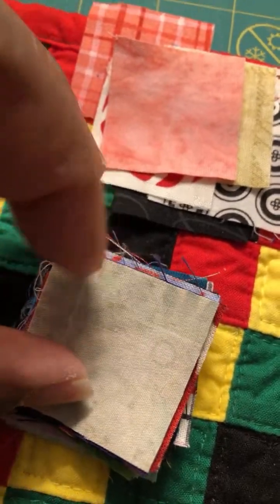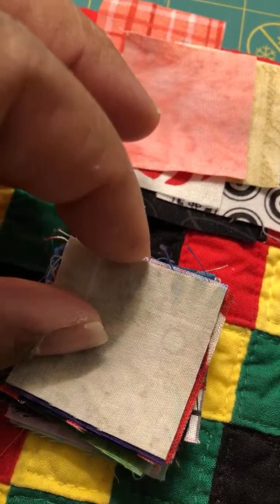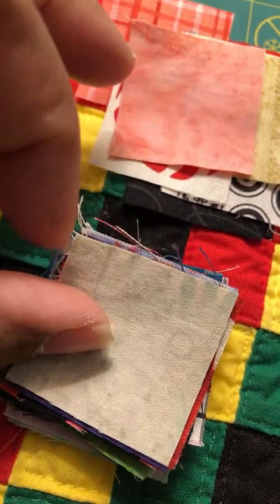And then this is a print. So I'm just showing you all some of the little postage stamp squares that I cut last night.